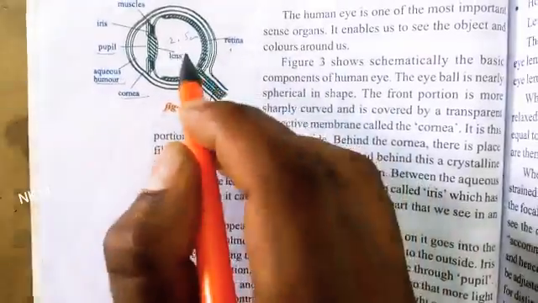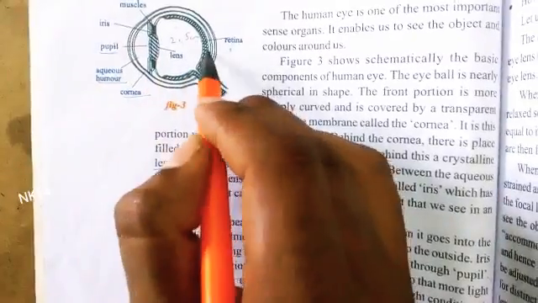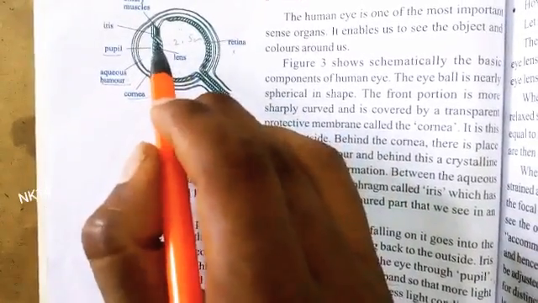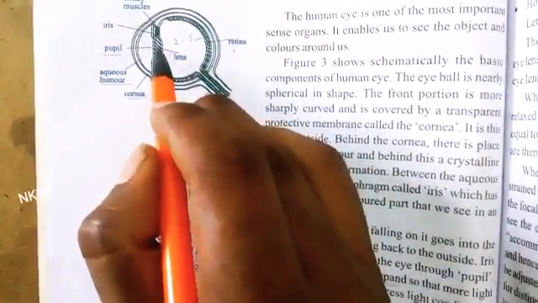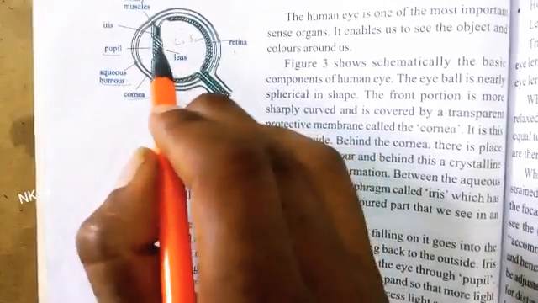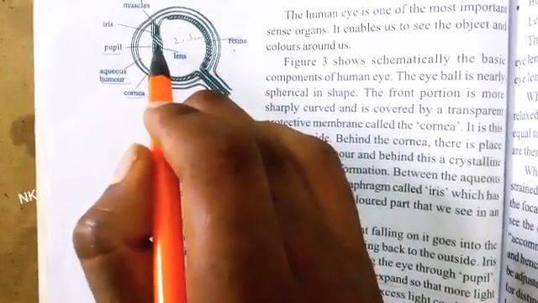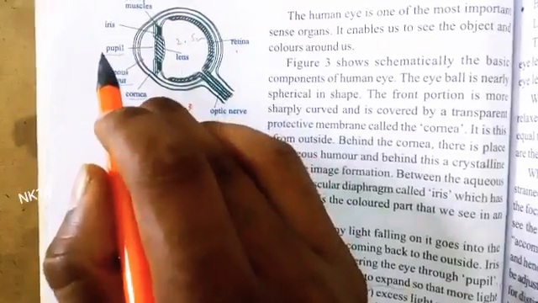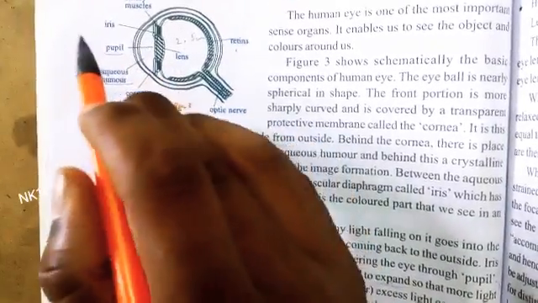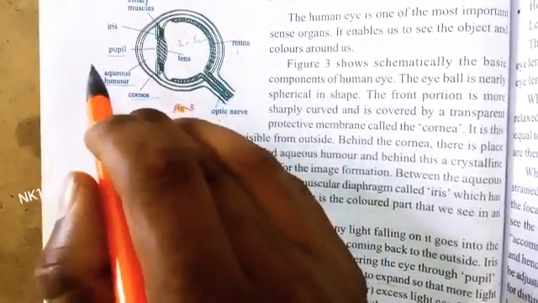So friends, this is about the lens and the retina. The lens will make the image form exactly on the retina. If any defects are there, we will use temporary lenses. Normally we will use spectacles for our vision defects.